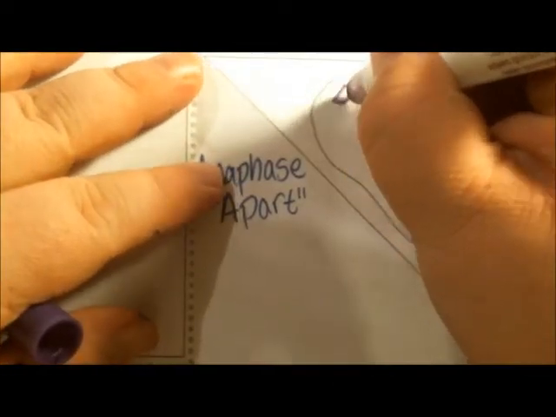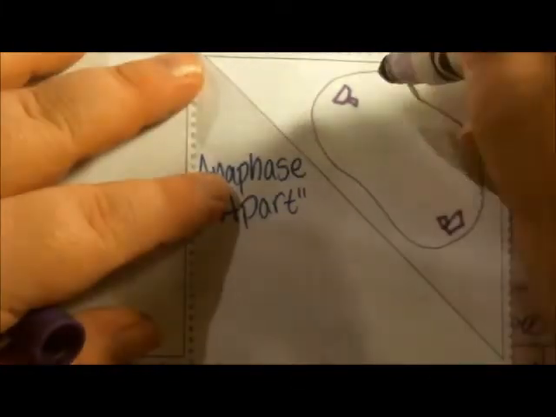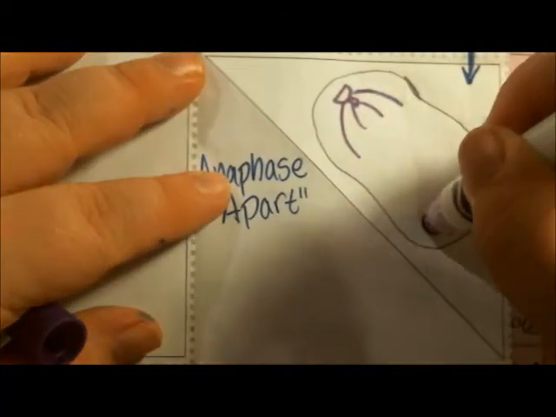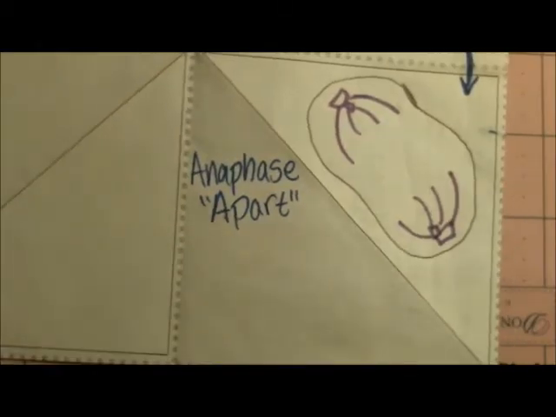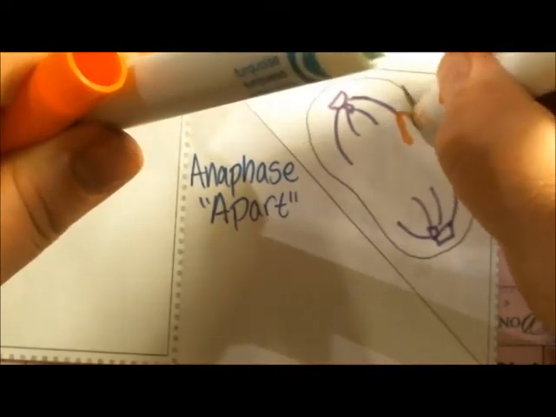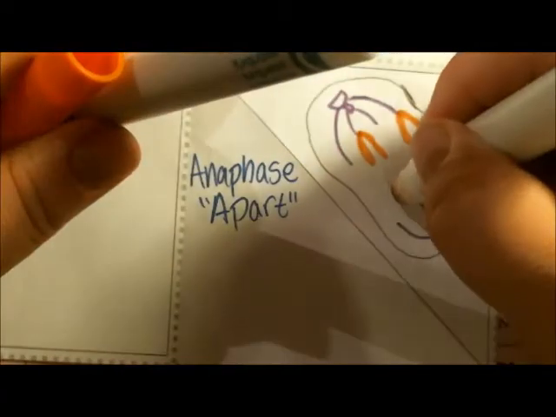Centrioles are still on the opposite ends of each other, but they start to reel in those spindle fibers that were connected to the centromeres. And when they do, they pull the chromatids apart from each other, and they get kind of dragged along, and they look like a banner or streamer being dragged behind someone.